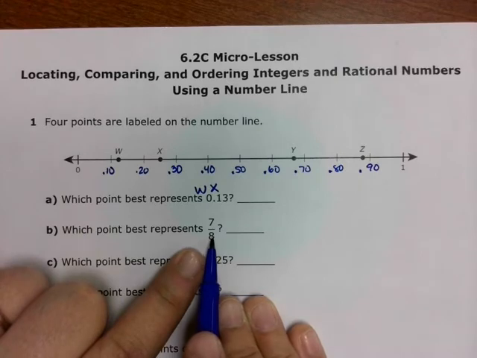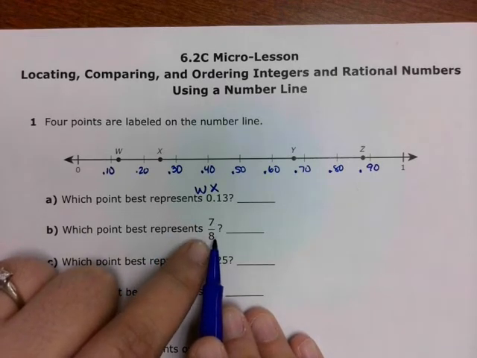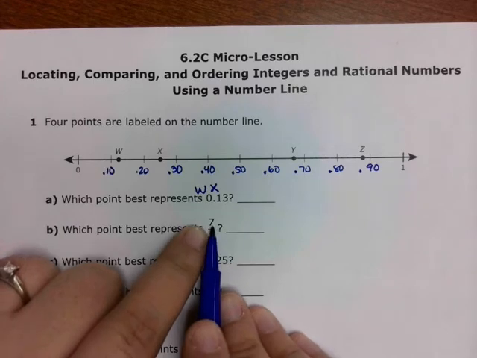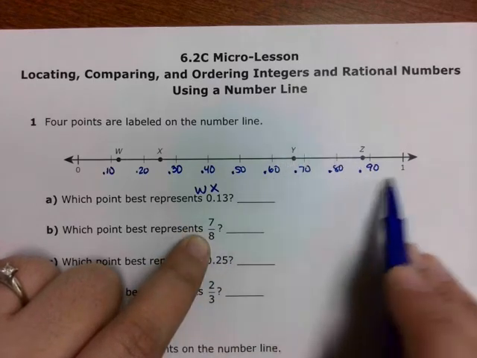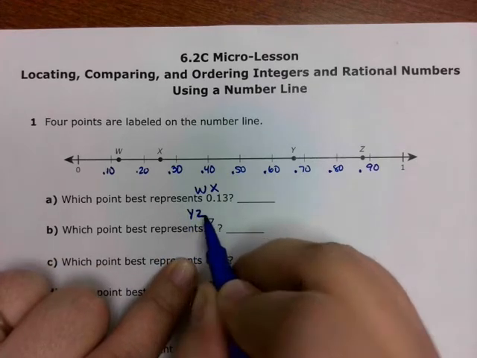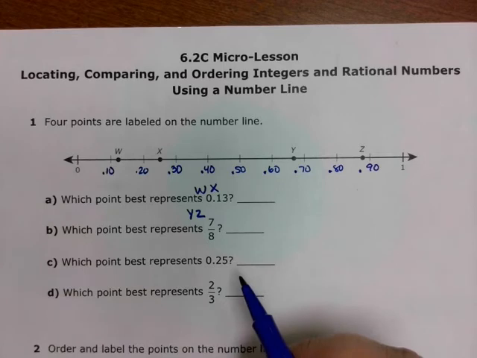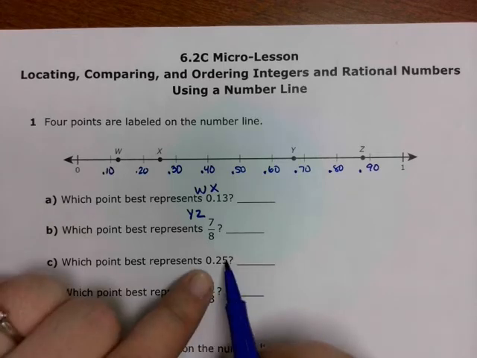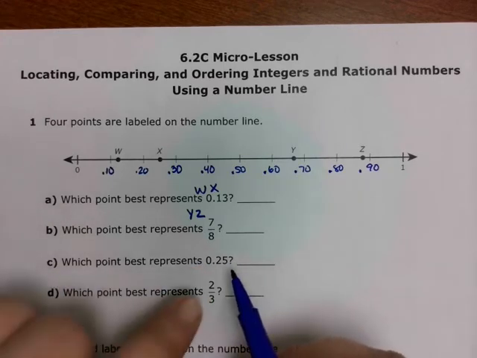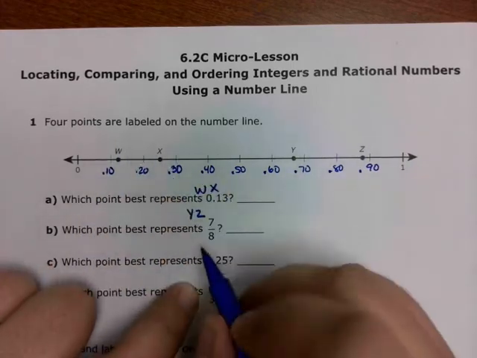This point is 7 out of 8. That's almost an entire whole because 8 pieces make up our whole. We have 7 of them. So that's got to be almost one whole dollar. So that's either going to be Y or Z. Down here, this is only 25 cents. Again, it's not really 25 cents, I'm just thinking it that way. This is 25 hundredths or 25 cents. And that's not even close to $1. That's going to be, again, W or X.